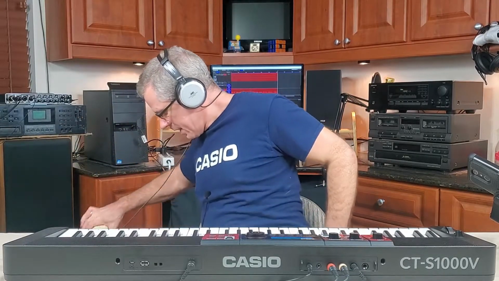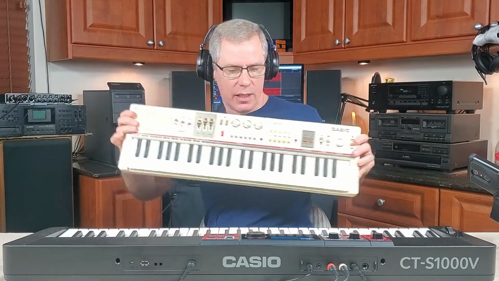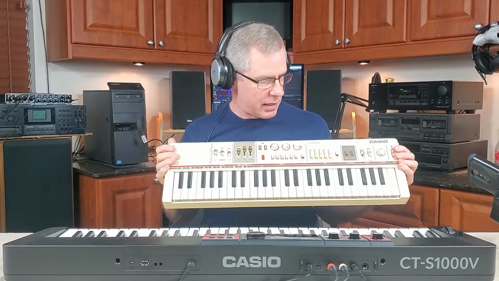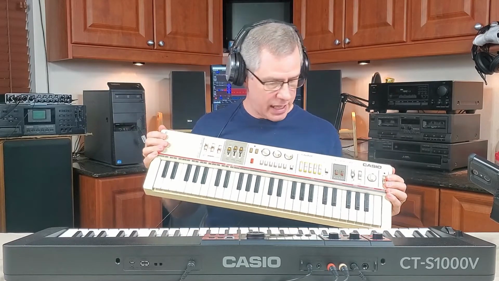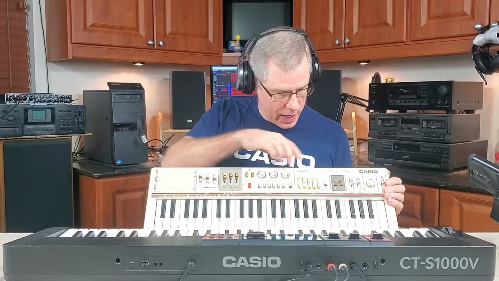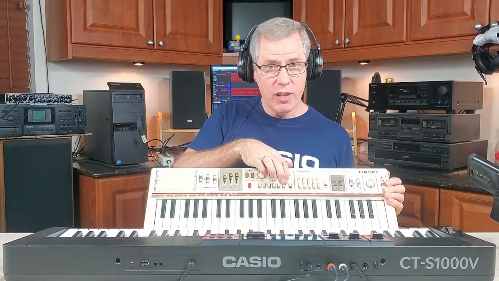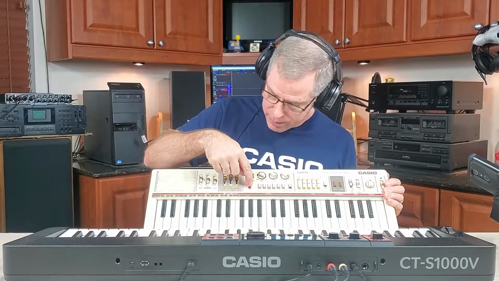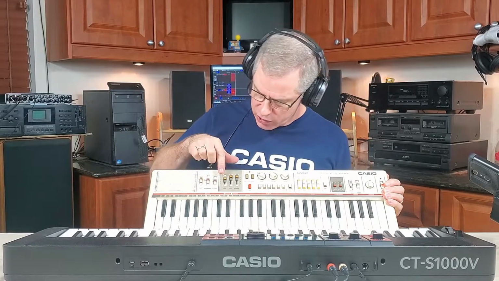Let me grab this from down here. This is an MT65 from 1984, and it's a very similar concept. Everything's preset. You've got preset rhythms. You've got a fill-in button as well, and you've got some variations for the bass, chord, and arpeggio accompaniments.